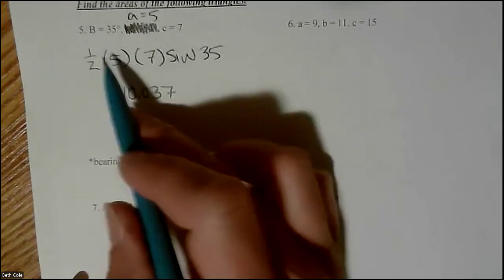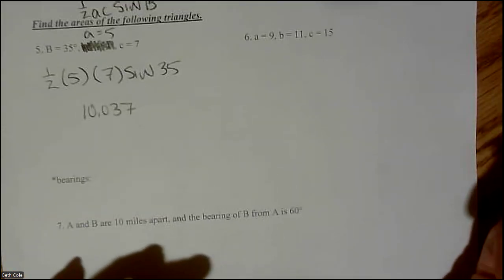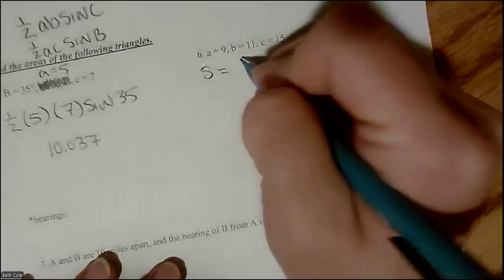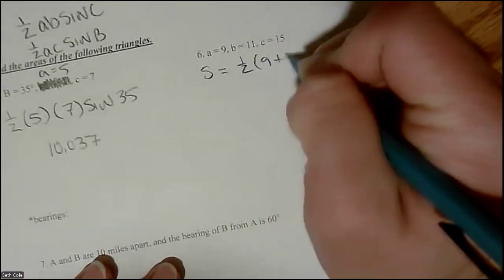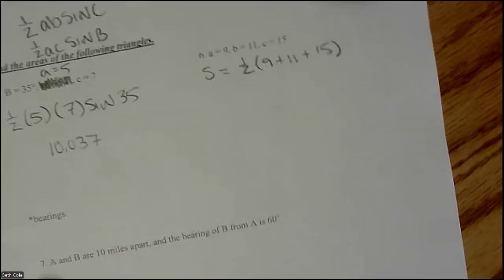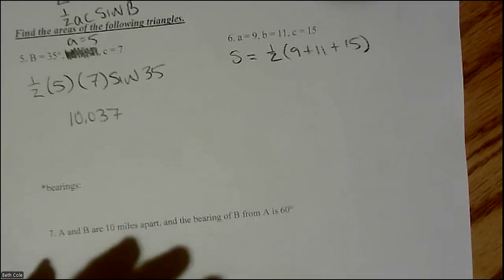And then if all you have are sides of the triangle, so you don't have an angle at all, it's Heron's formula. So there's that S value. It's 1/2 of adding all the sides together. So you add all the sides up and do a half of that.